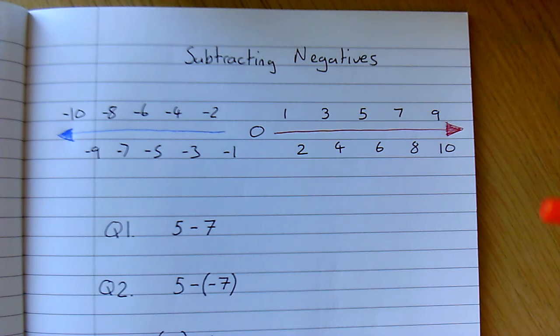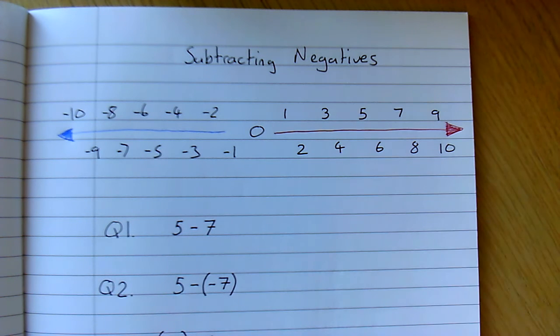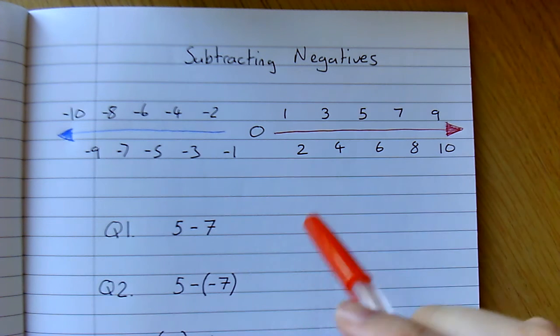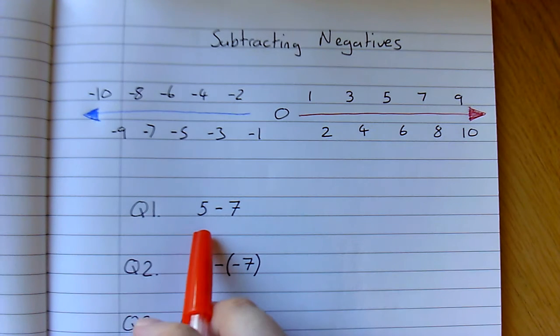The reason being I want you to think about temperature when you're doing these questions, particularly if you're a bit stuck. So for my reasoning here, a positive number is a positive temperature, which is warm, and a negative number is a cold temperature. Okay, so here's my first question.